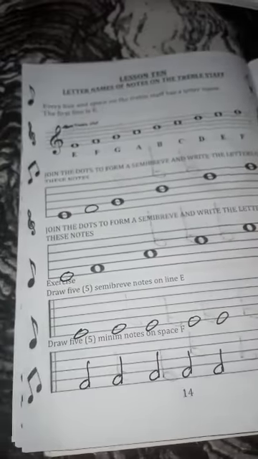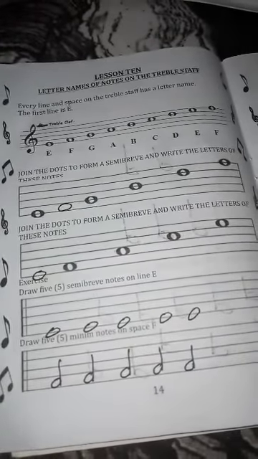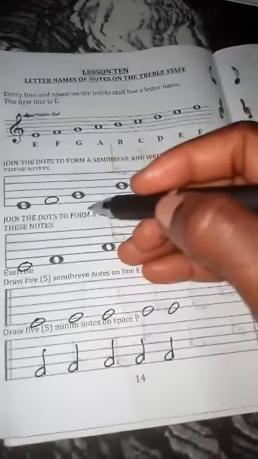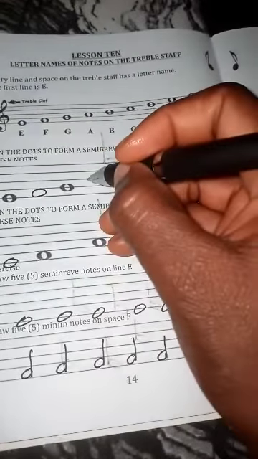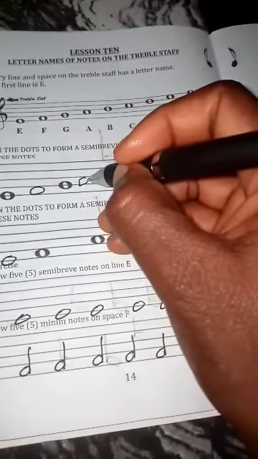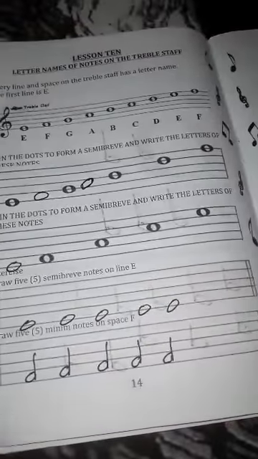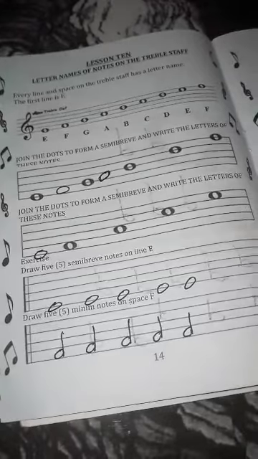Then lesson 10 is still musical notes on the staff. So they can join the dots like this, do something and then trace it, but it should be over. That's all about the semibreve notes.